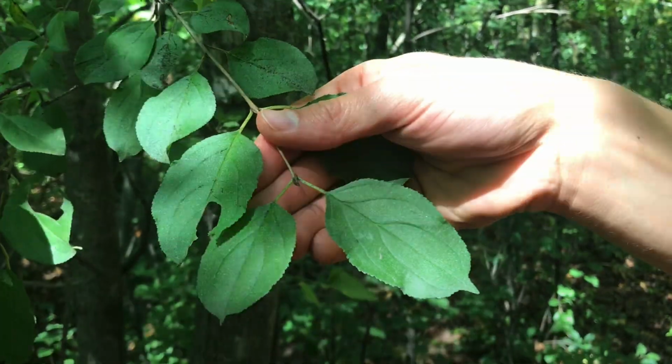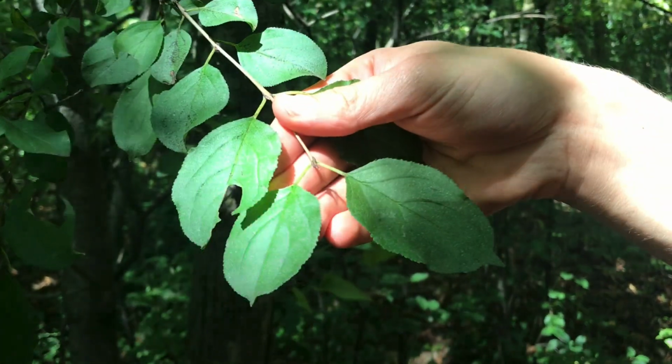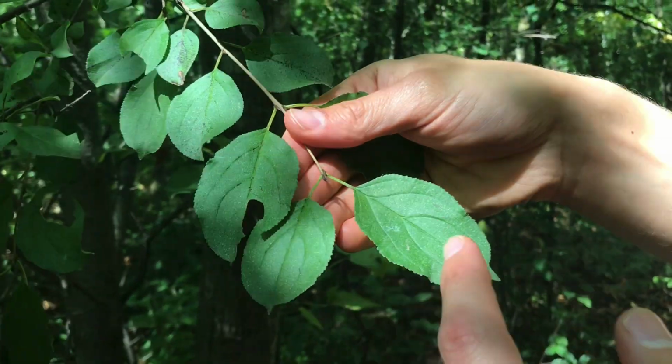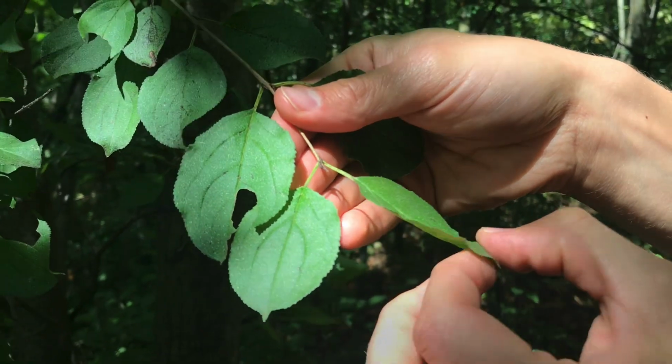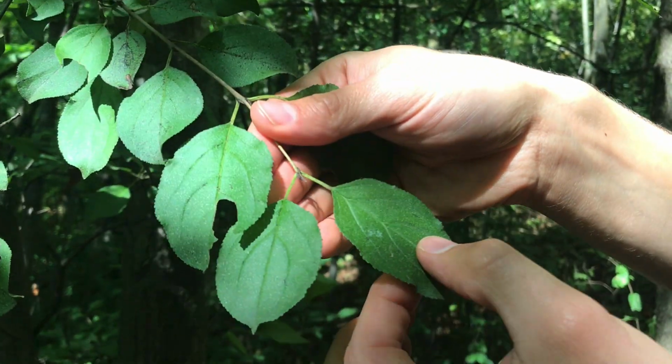Let's talk about buckthorn identification. Here are some characteristics to look for when identifying buckthorn in your woods. On the top of the leaves, buckthorn has a slight glossy sheen. Not every leaf is as glossy as the others, but they are pretty glossy.